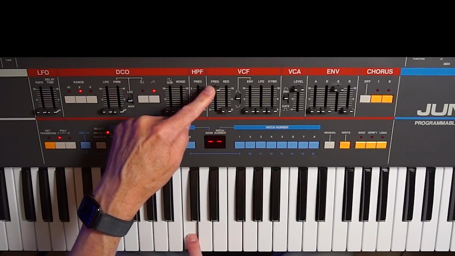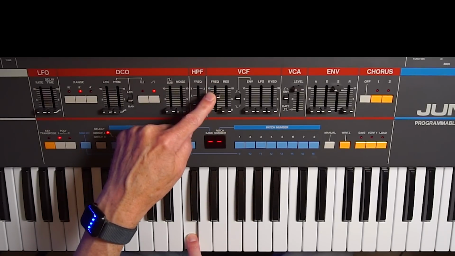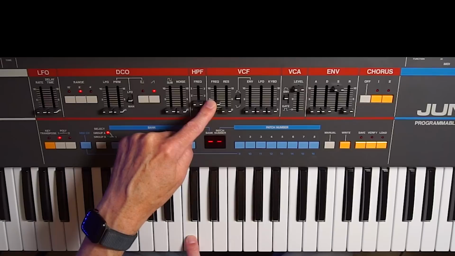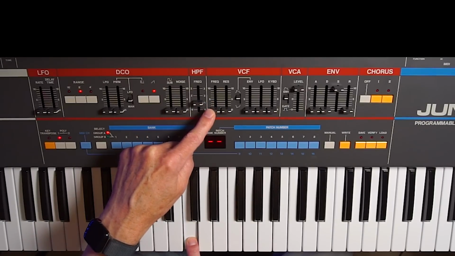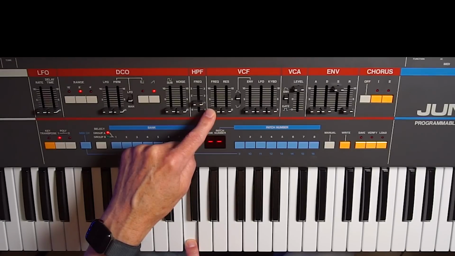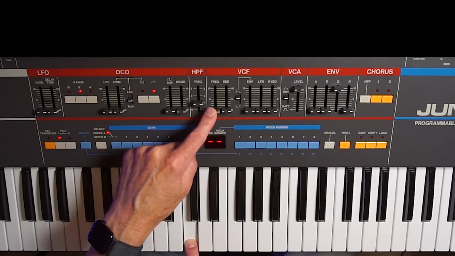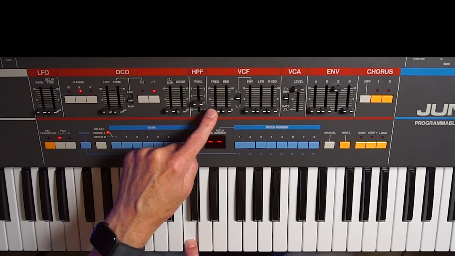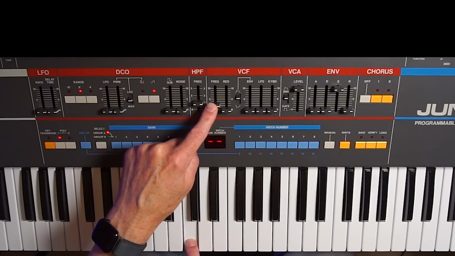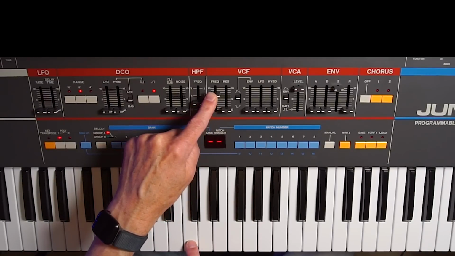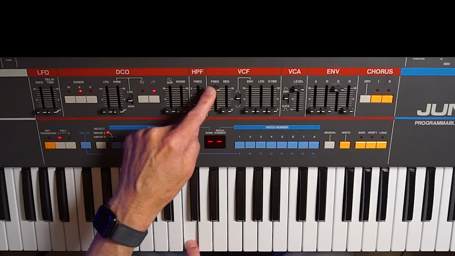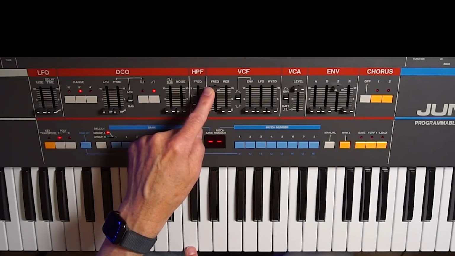Let's try it. With the settings all down low, I won't hear anything because the tone control has made the sound go out of range for my ears, so I can't hear anything. It's too low. But raised up high, I can hear it perfectly. It's very bright at its brightest.